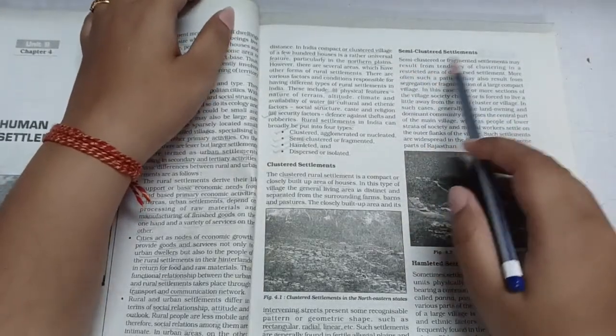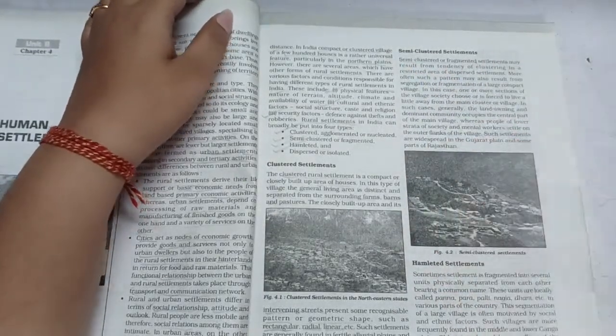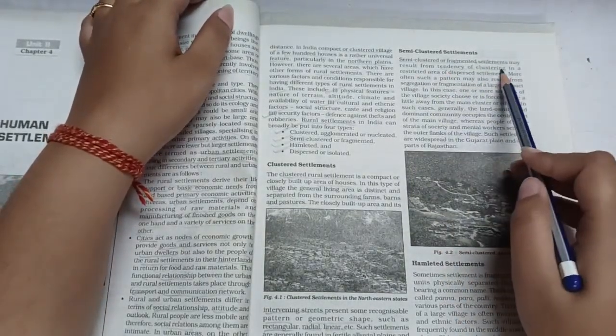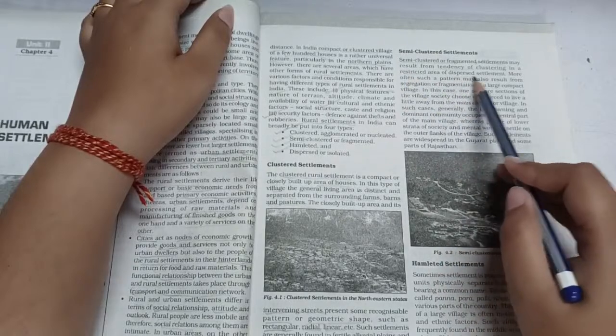Semi-clustered settlements. Semi-clustered or fragmented settlements may result from a tendency of clustering in a restricted area of a dispersed settlement.